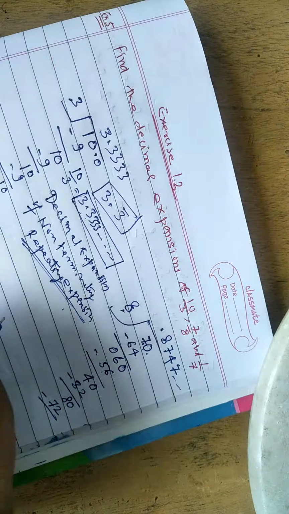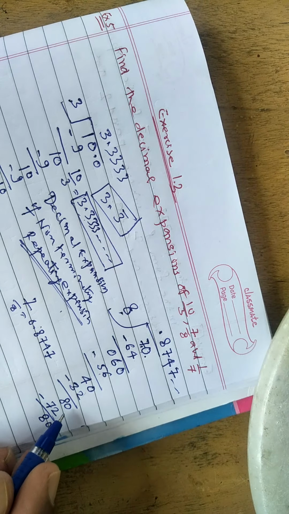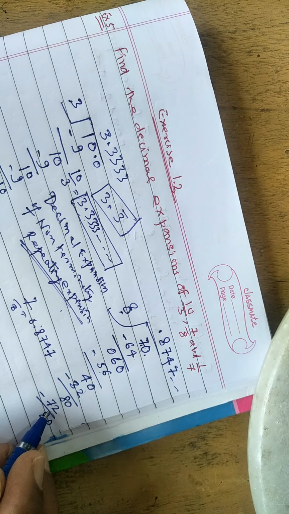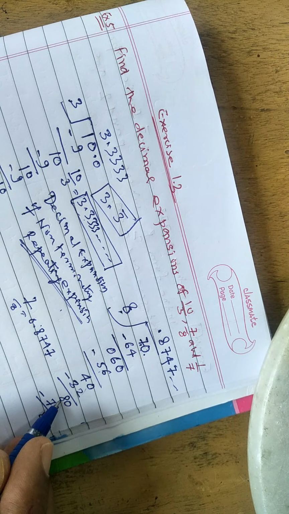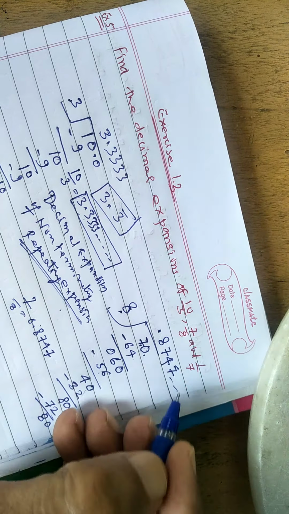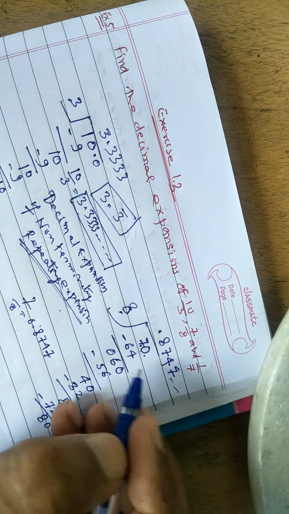It is 8 and then 0. So 8 5s are 40. Then it comes to 0.